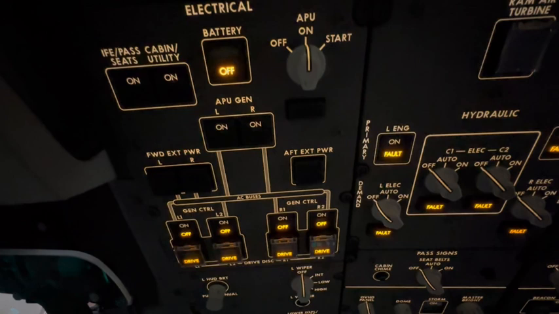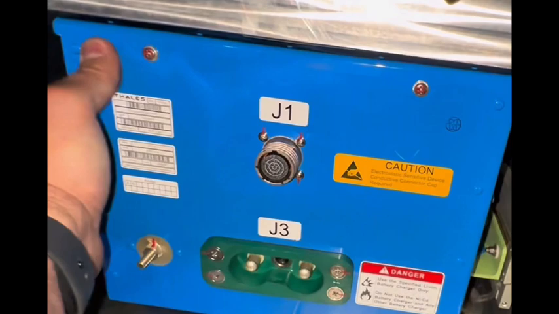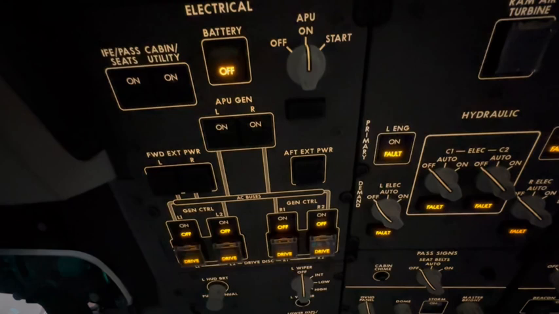Battery switch. Battery switch is connected to not only the main ship battery but also the APU battery. The battery switch must be on in order for you to turn on the APU, which is the switch to its right. Once the APU is running, you can turn off the battery. It doesn't need it anymore. The APU battery will charge itself when the battery switch is engaged.